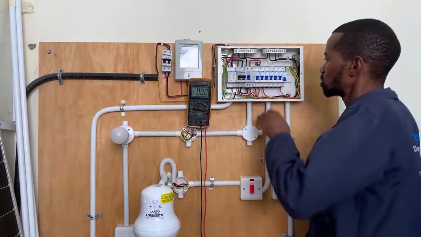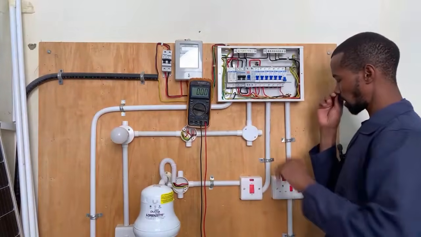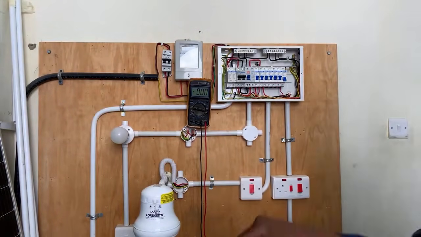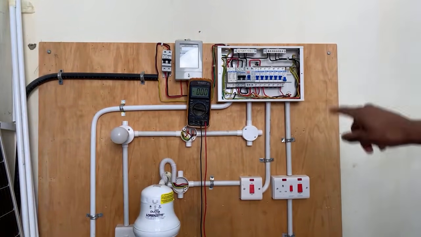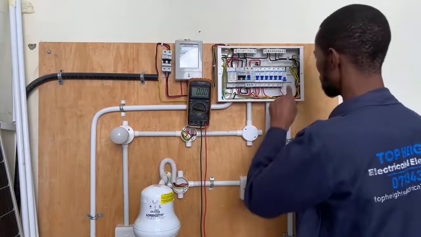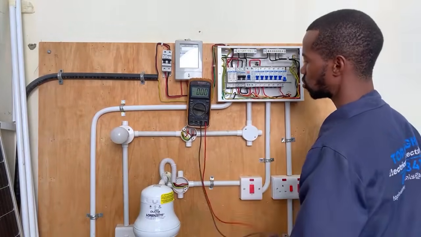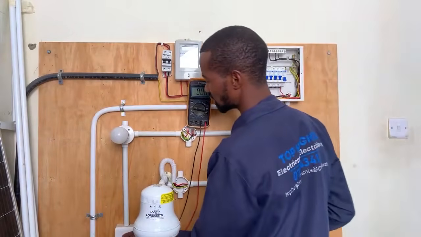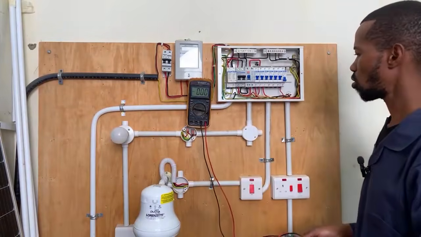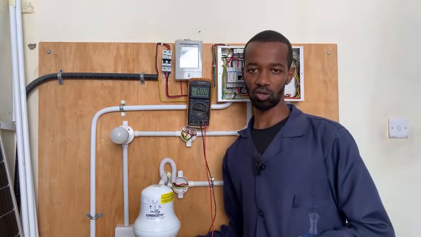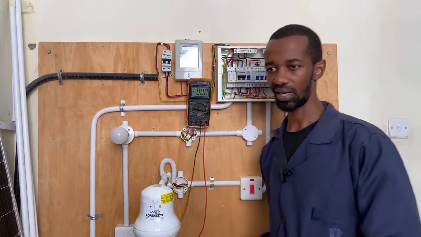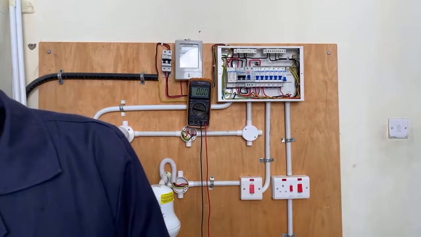All right. So if this is where you have an issue, the MCB for that lighting has tripped. What you simply need to do is, before you lift it up, you first of all isolate that particular circuit. How? You switch off everything on that circuit. Let's say there are lights that are not working on that specific MCB, switch them off.